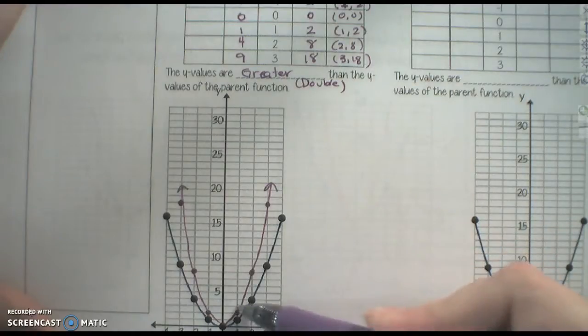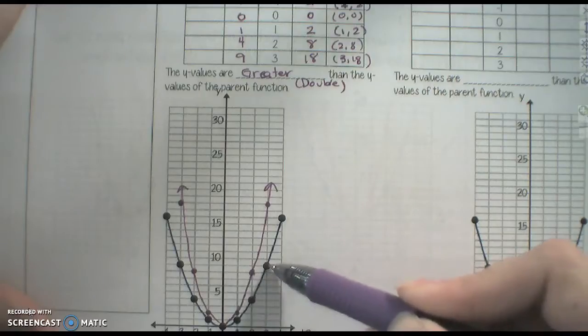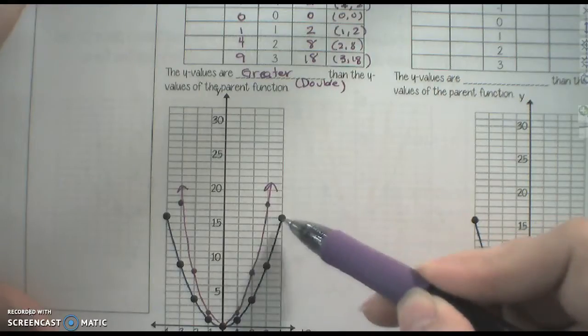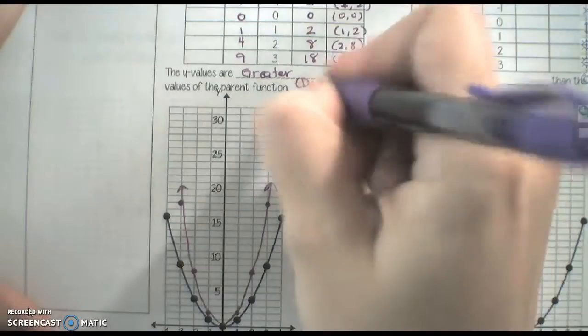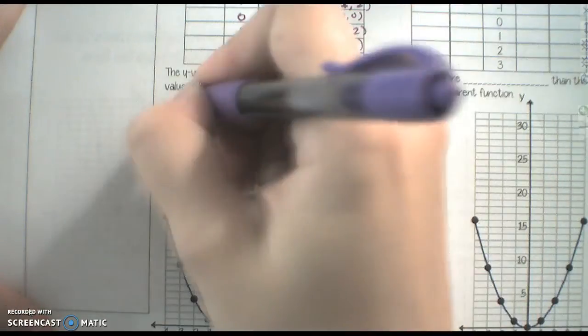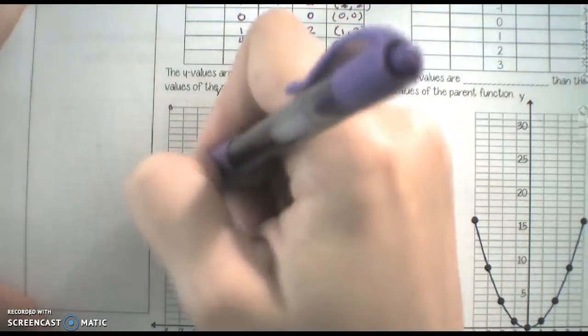So instead of 1, we're at 2. Instead of 4, we're at 8. Instead of 9, we're at 18. So what would this one be? Instead of 16, we'd be at, you guessed it, 32. Be all the way up here. So we could continue that up there if we wanted to.